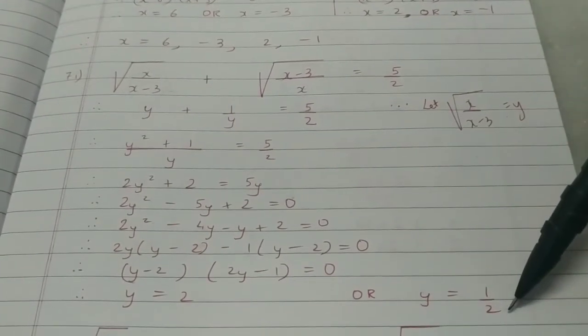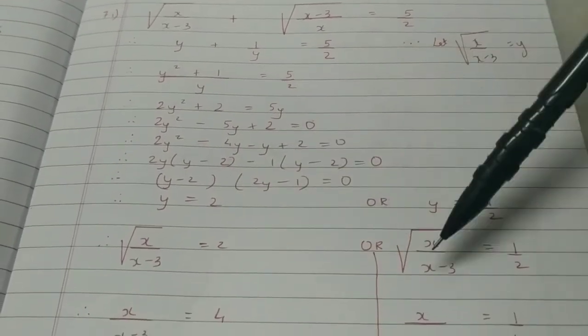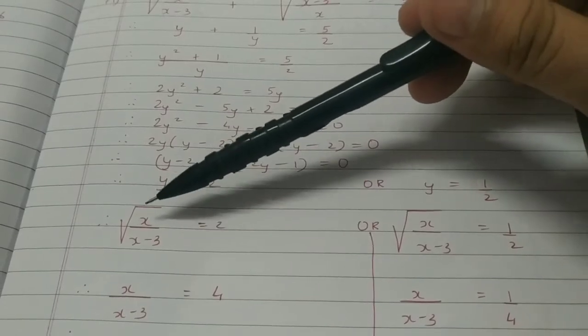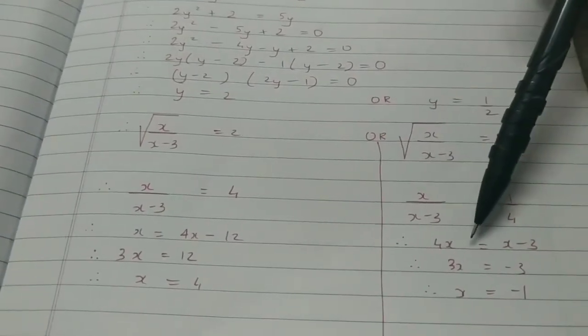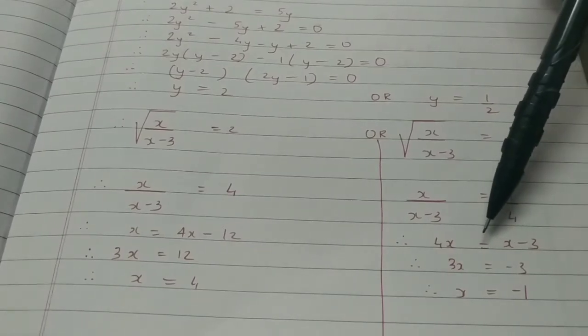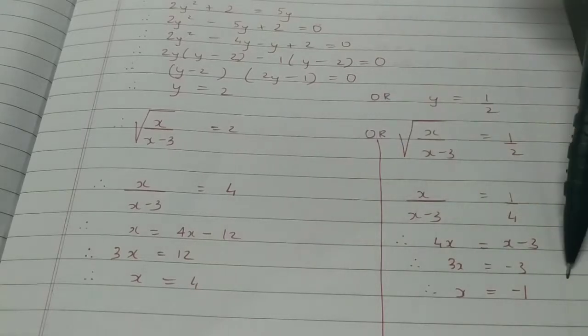But that's not enough. We have to resubstitute. Don't forget it. So after resubstituting, we get rid of the root sign by squaring both the sides, then cross multiplying. These are not quadratic equations, these are linear equations. So we directly get the values of x as 4 and minus 1 respectively.